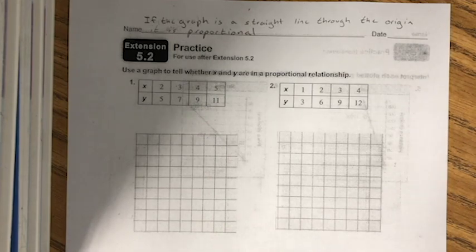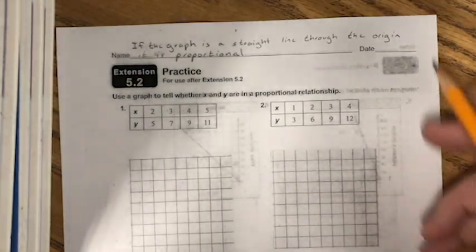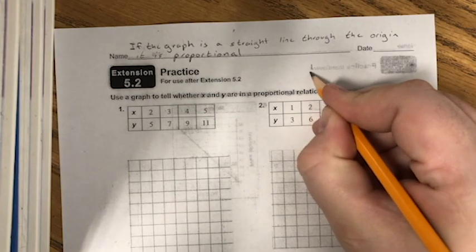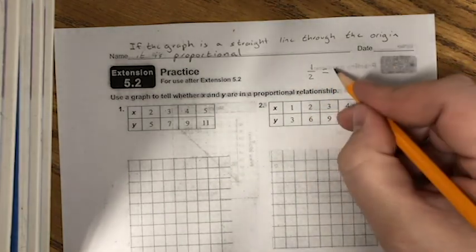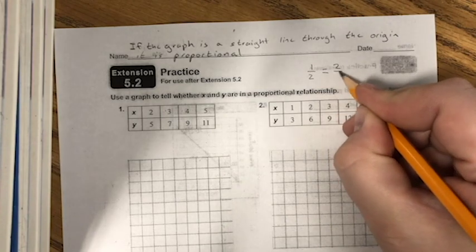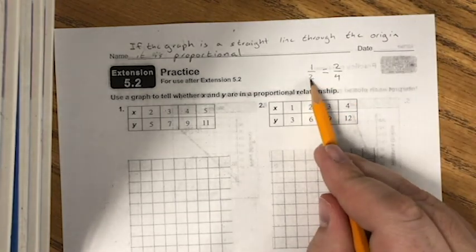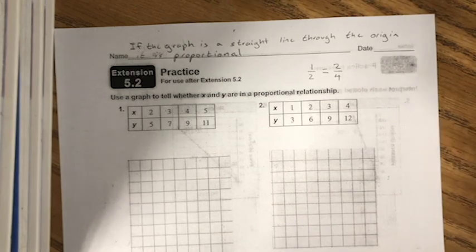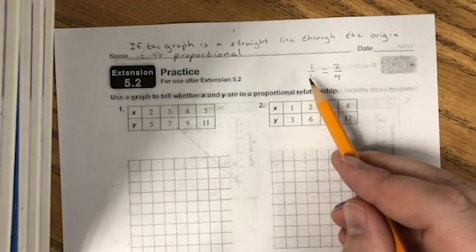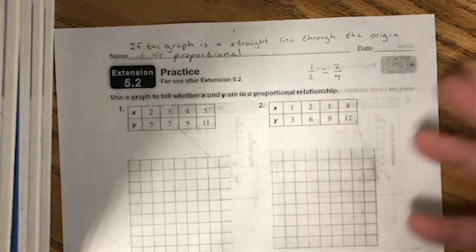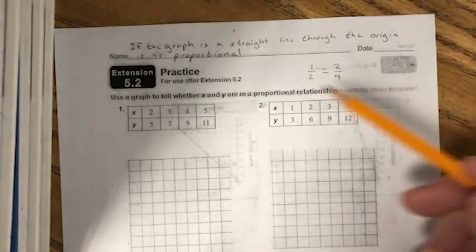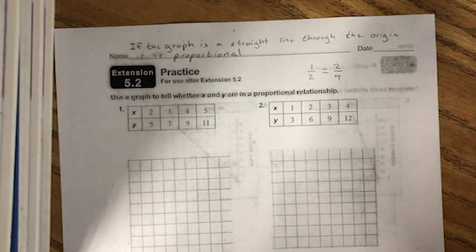So last time I gave you basically a ratio or a fraction, and I set it equal to another ratio or fraction. And if this ratio and this ratio were the same, they were proportional. And that was how we can do it. And we can kind of prove this on a calculator. 1/2 is 0.5, 2/4 is 0.5, and we know that these two are proportionate to one another.